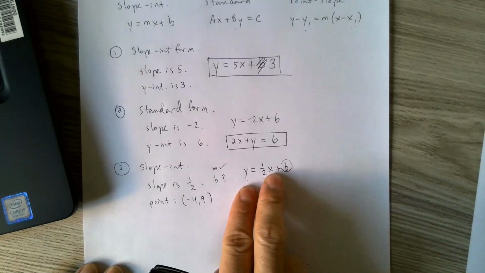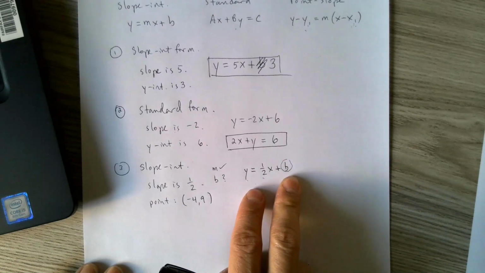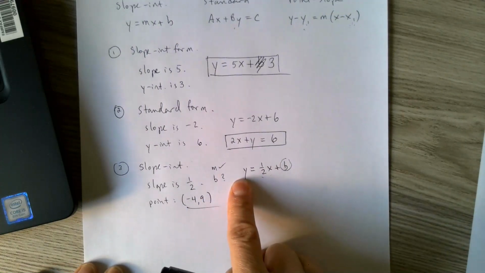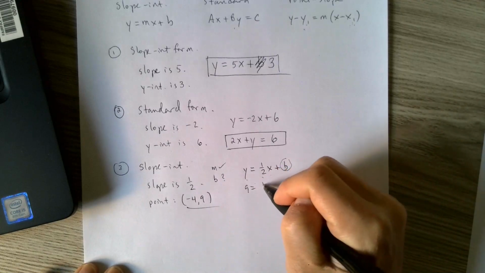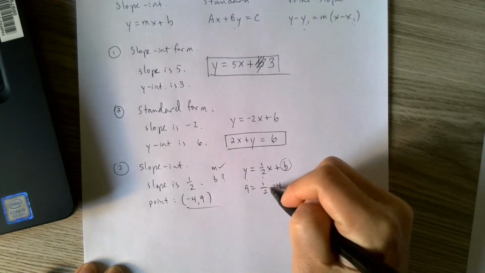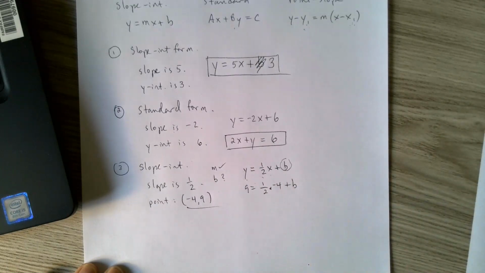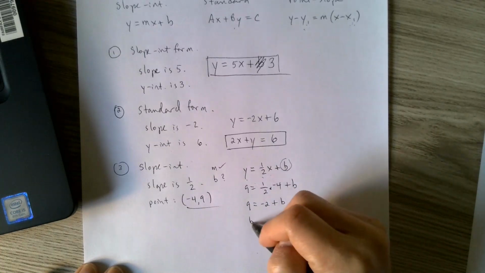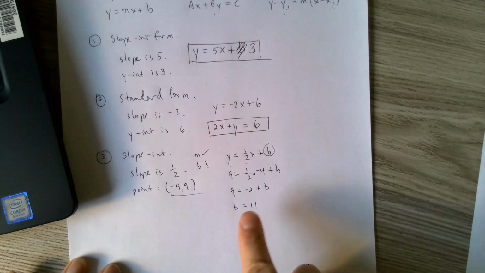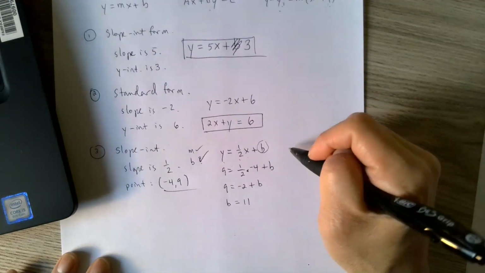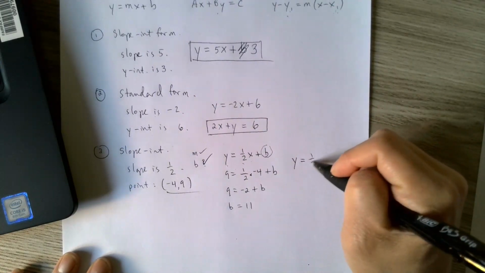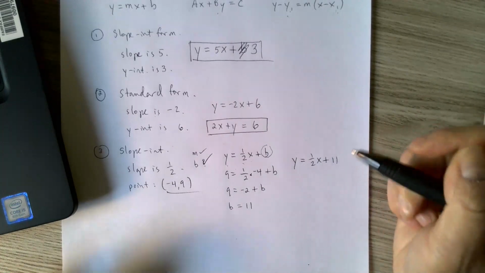If I had values for x and y, I could solve for b, right? Oh, they're right here. So this is a point on the line, therefore I can stick -4 in for x and 9 in for y. And I can solve for b. B is 11. So now I do have my b. So the full equation is y equals 1/2 x plus 11.